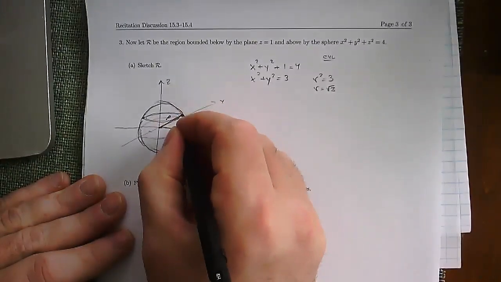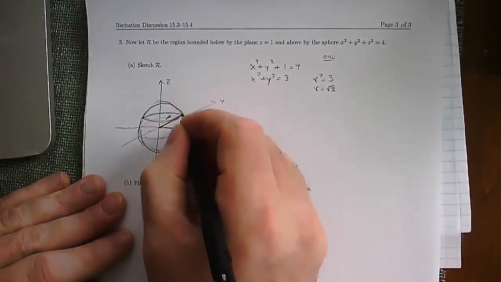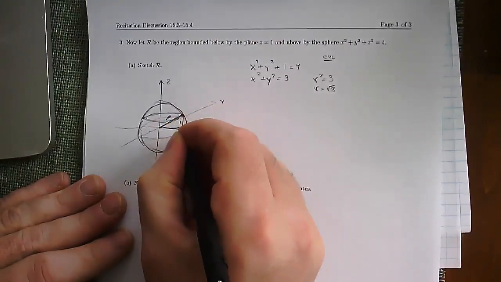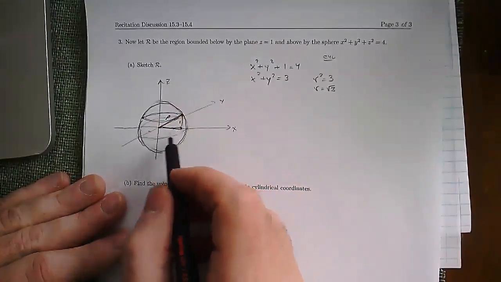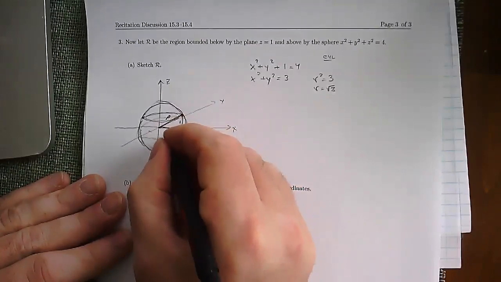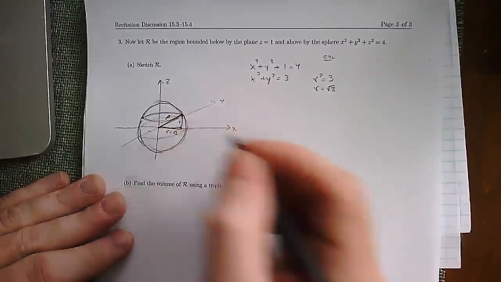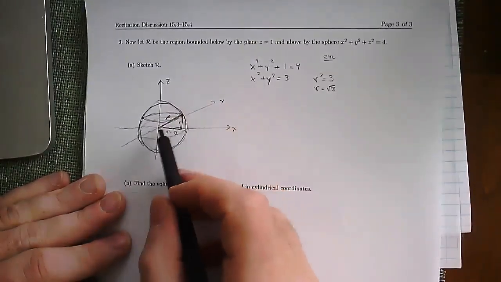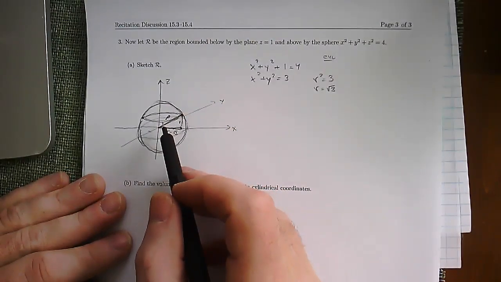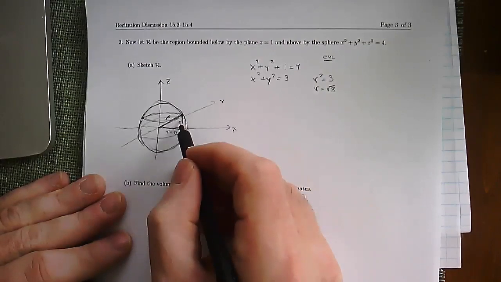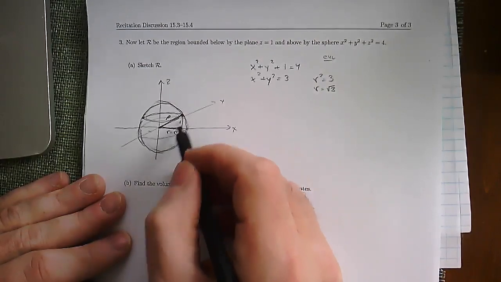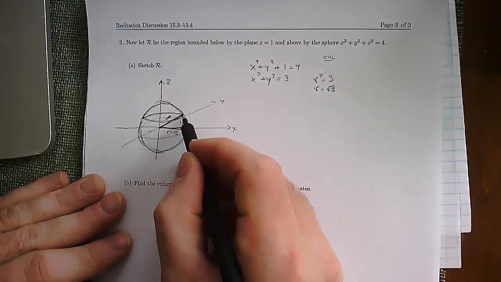We know that the height is 1, right? That's z equals 1. We know that this distance from the origin out to its projection downward onto the xy plane, that's r, right? That's r there. And in this case, it's also √3. So by the Pythagorean theorem here, I think what we can see for rho is that rho would equal 2 there, right? That's a very specific triangle. We have 1, √3, and 2.